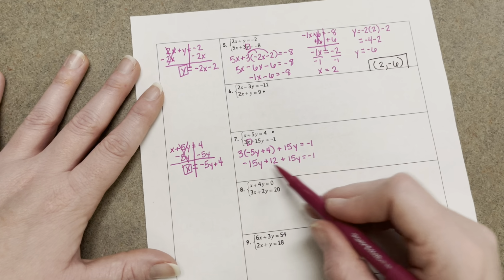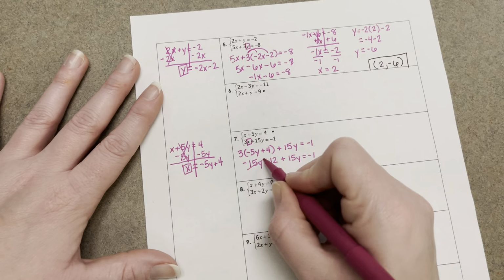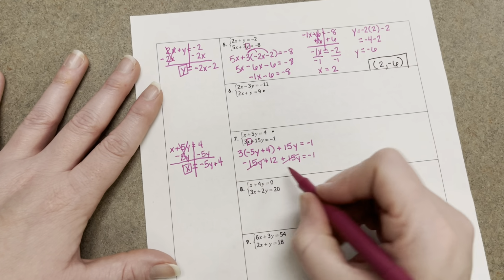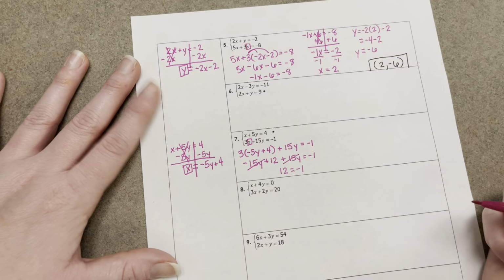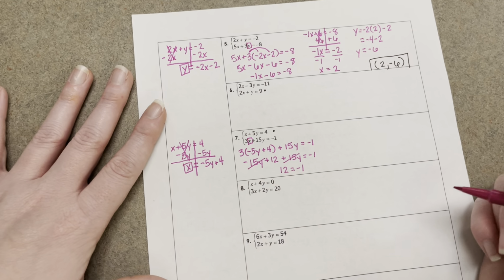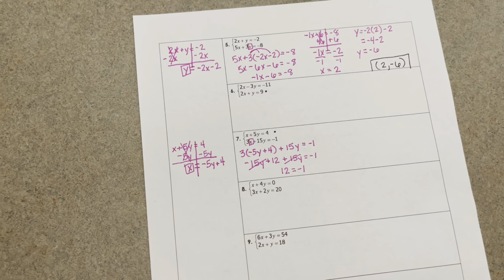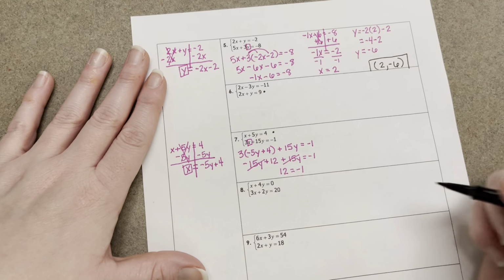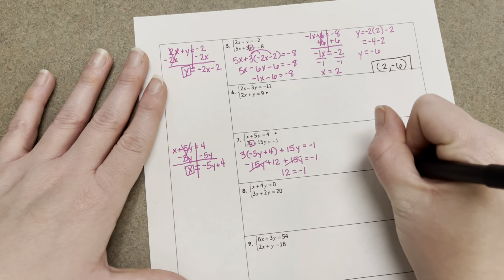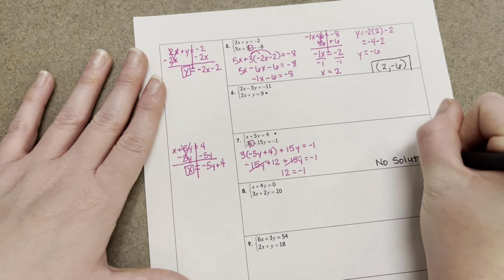Now from here, I'm going to combine my y's. Well, a negative 15y and a positive 15y cancel each other out. So that leaves me with 12 equals negative 1. But we know that 12 does not equal negative 1. So when we get to this point, if we get something like this, where it's not a true statement, my solution is no solution.